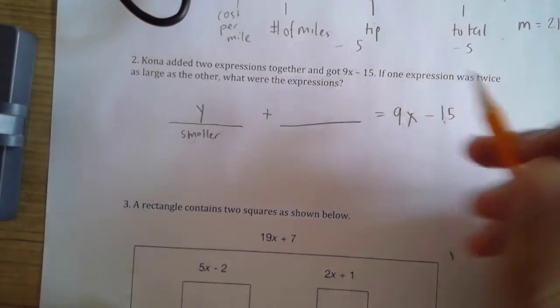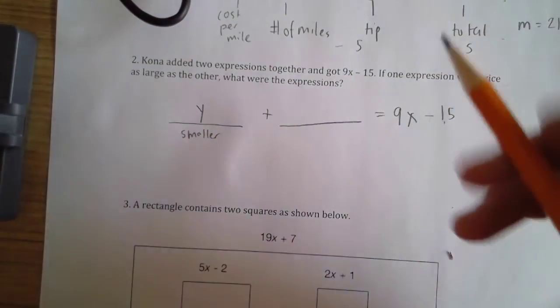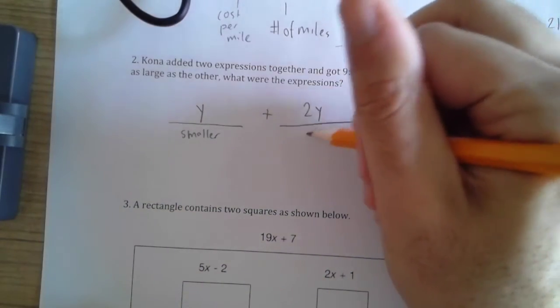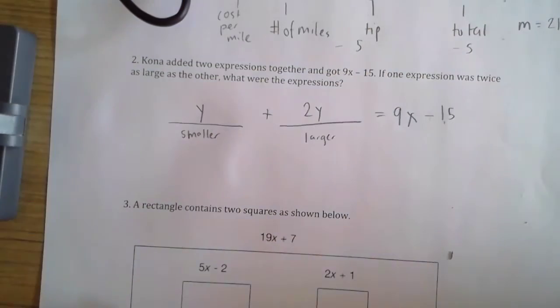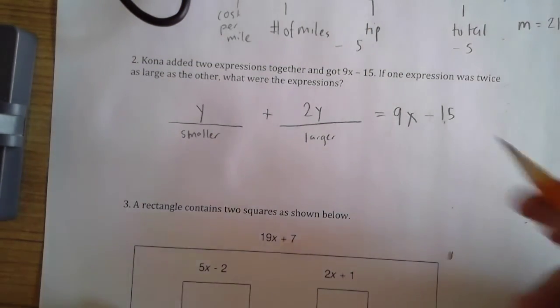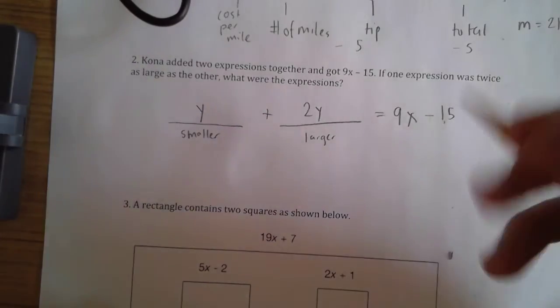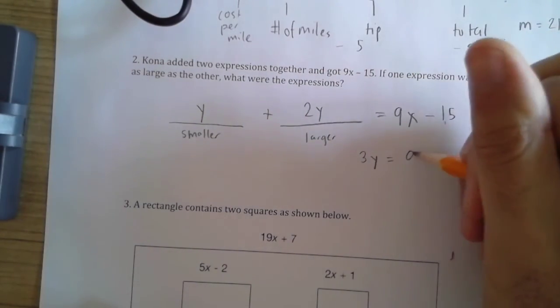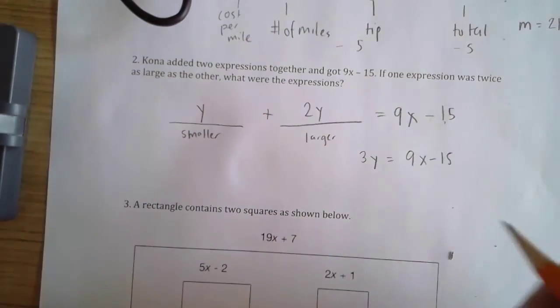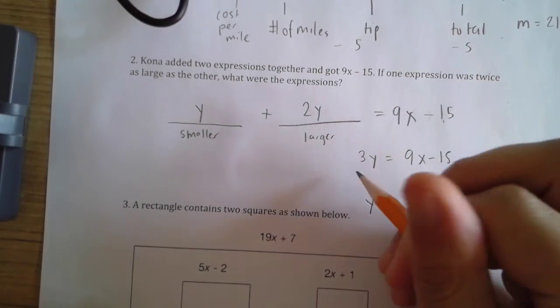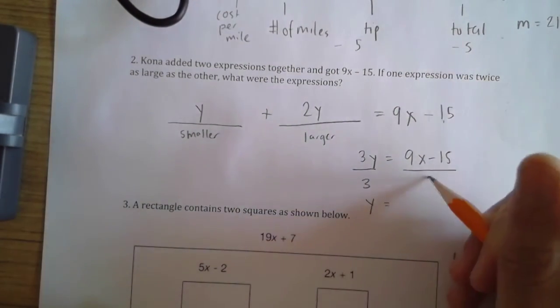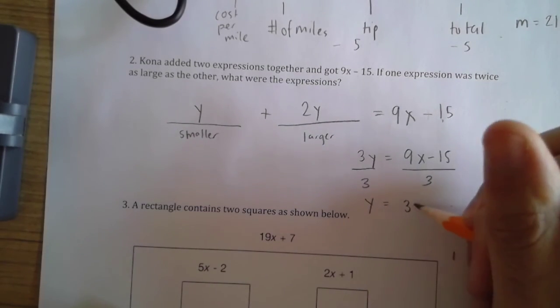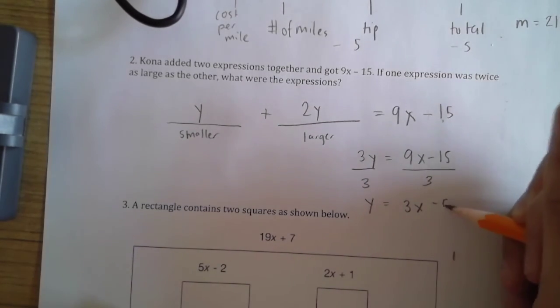And if I know that one is smaller and the other one is twice as large, then I'm going to say that this one is 2y. That is the larger expression. So y plus 2y is equal to 9x minus 15. When I combine y and 2y, then I have 3y is equal to 9x minus 15. Of course, my goal is to get y by itself. Divide both sides by 3. That means that y is equal to 3x minus 5.